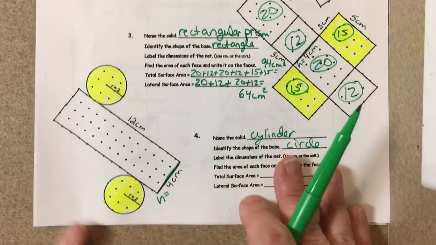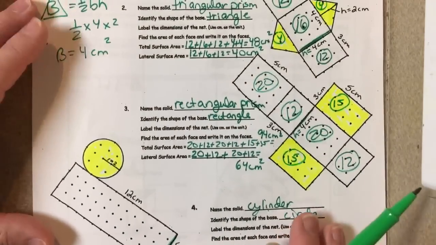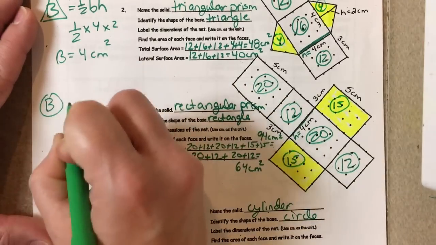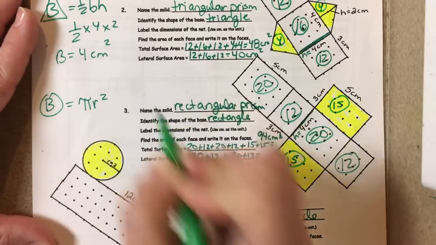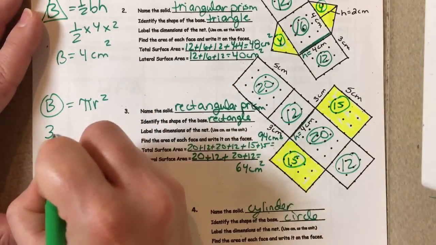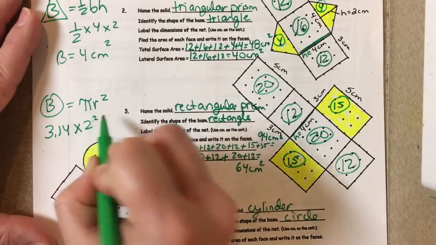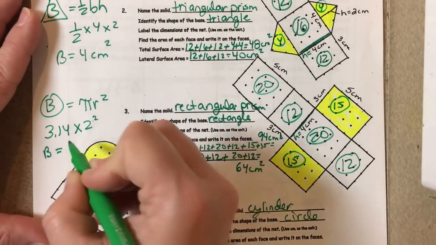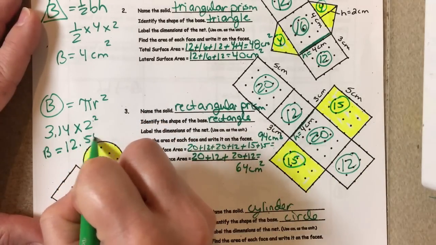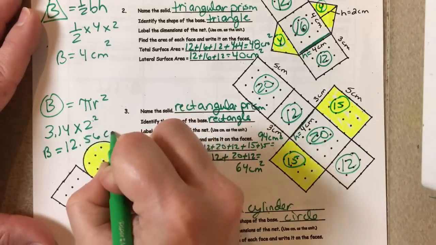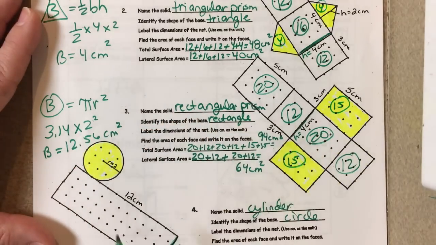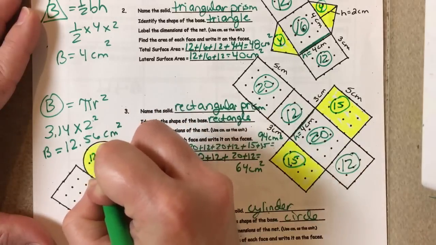So I need to find the area of this circle. So to find the area of a circle is pi r squared. So 3.14 times my radius, 2, and then square it, is 12.56. And so that's what these circles will be.